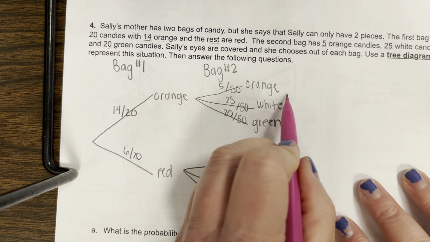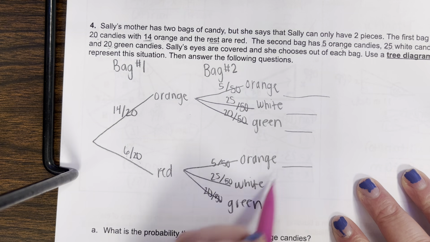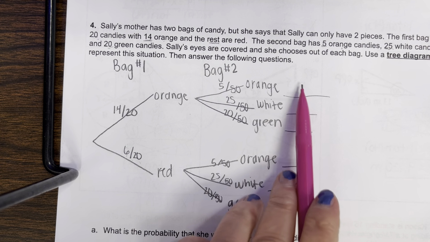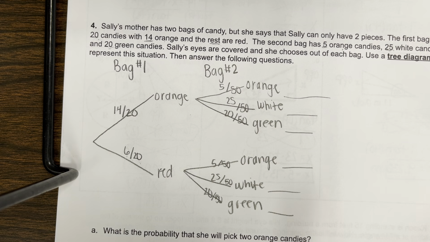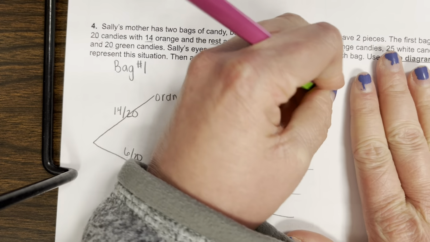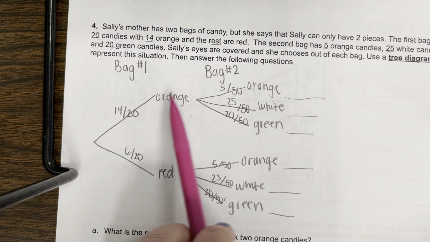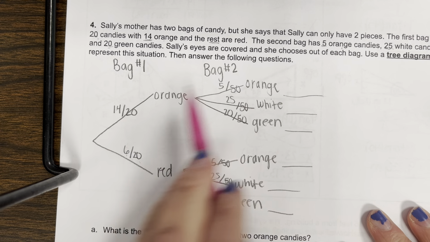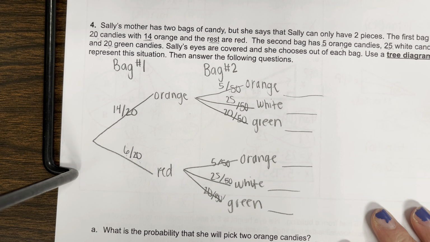So then we need to know a couple things. It may be different in different classes. I personally only have my students put probabilities on these lines. Sometimes teachers have students put probabilities and then also what the combination of those things are. That could be really useful, but I don't require it, but I will show it to everyone.